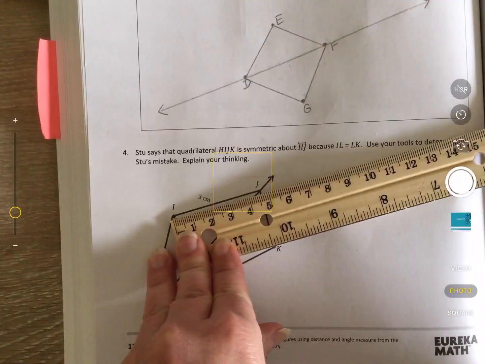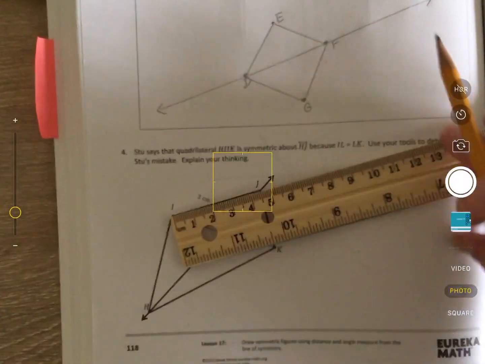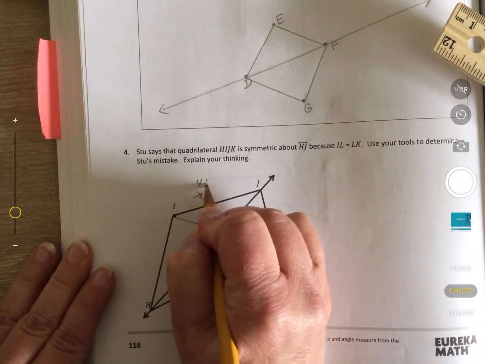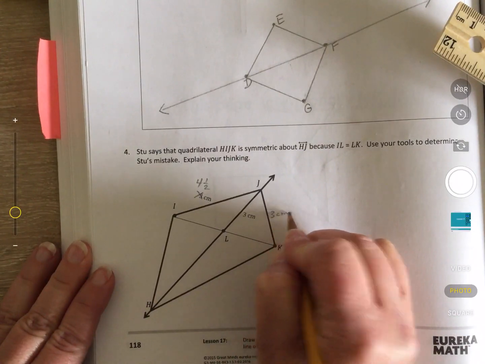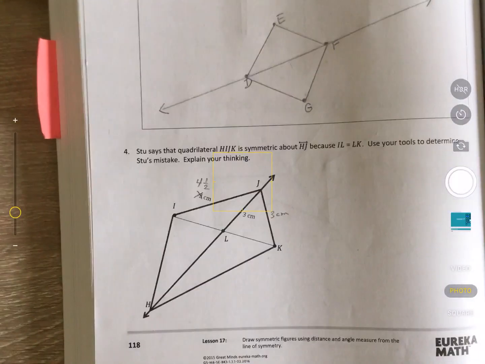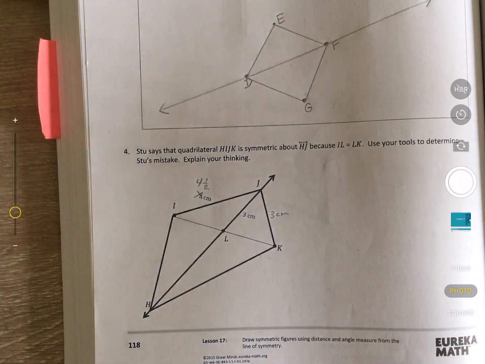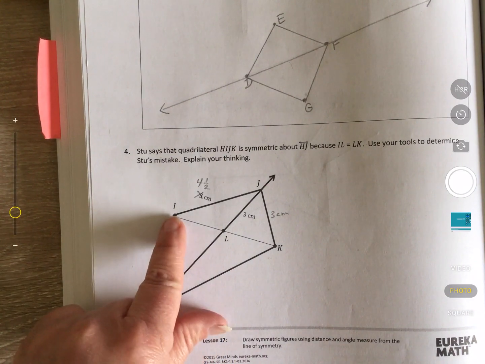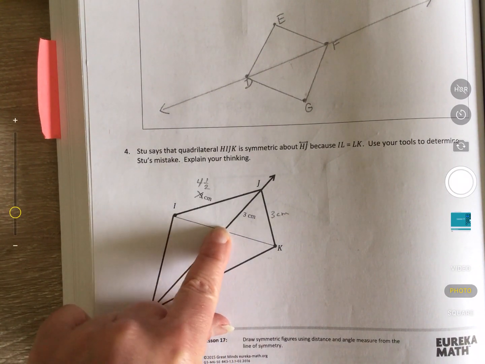Okay, so first they want me to make some points. I'm going to put one here, here, here. It says non-collinear. If it's collinear, that means the points are on the same line. If it's non-collinear, that means the points are not on the same line. So that's how I came about drawing those points where I did.